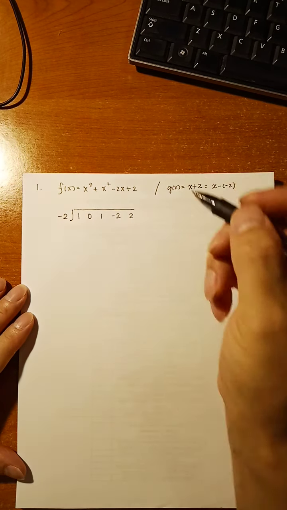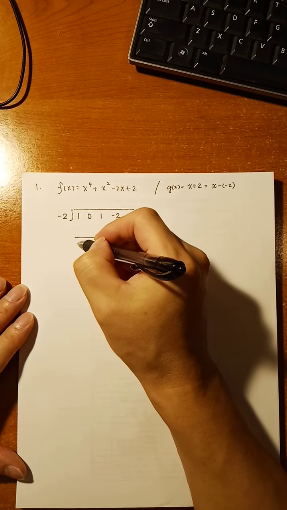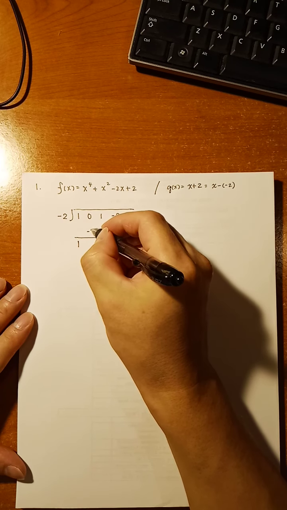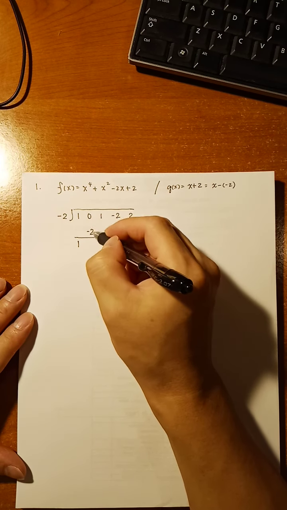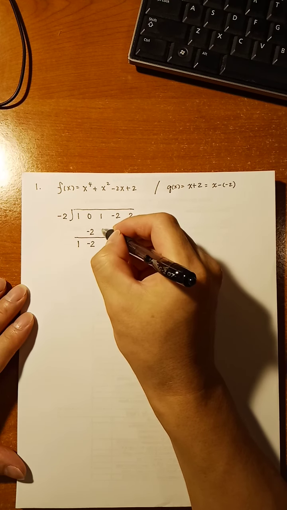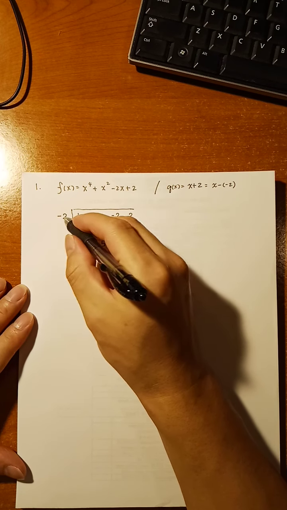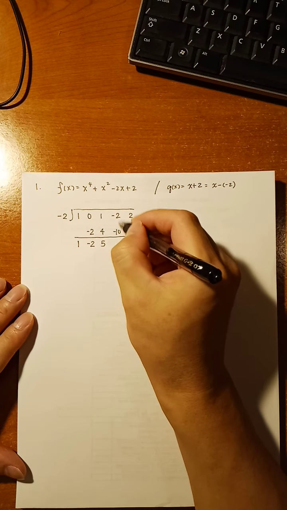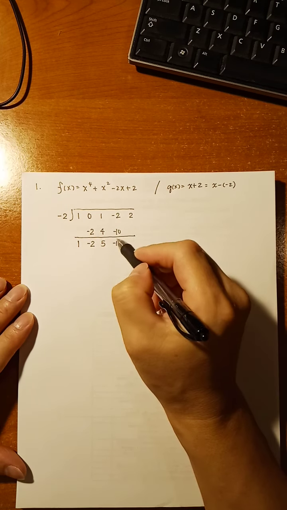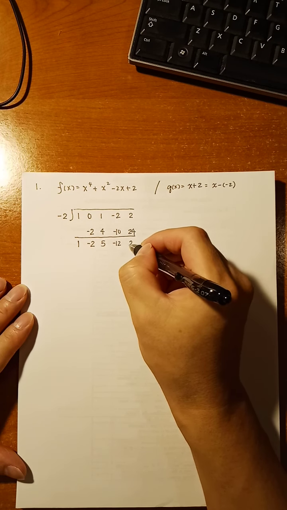And the negative 2 here, and leave one row blank. You copy this number 1 down, and 1 times negative 2, you put it here. And 0 plus negative 2 is negative 2. Negative 2 times negative 2 is 4. 1 plus 4 is 5. Negative 2 times 5 is negative 10. Negative 2 plus negative 10, negative 12. Negative 2 times negative 12 is 24. So 2 plus 24 is 26.